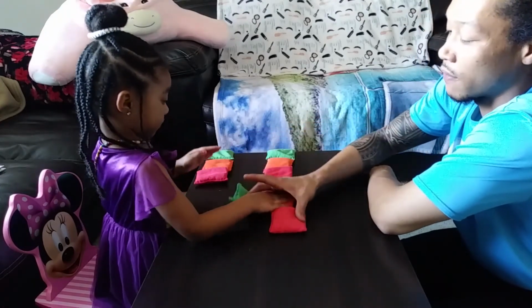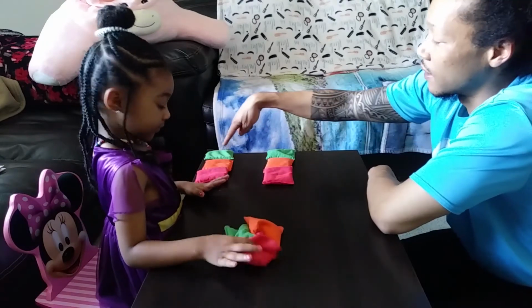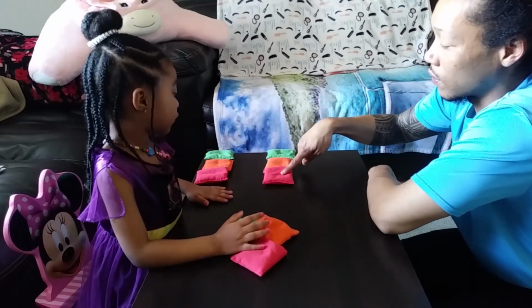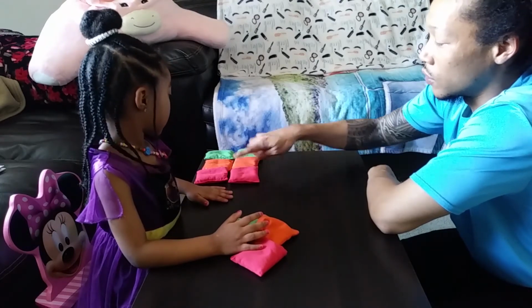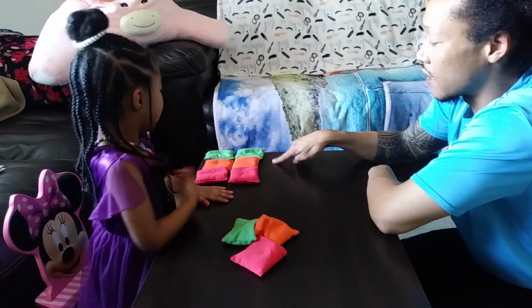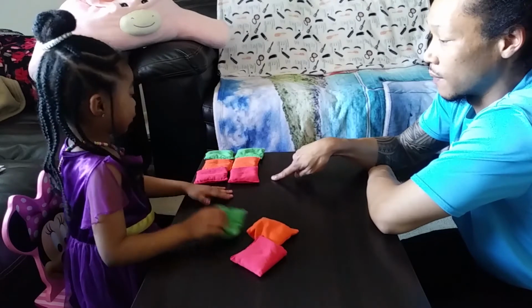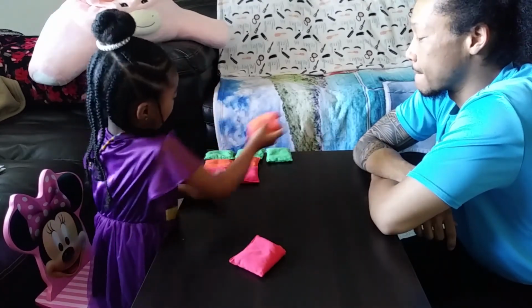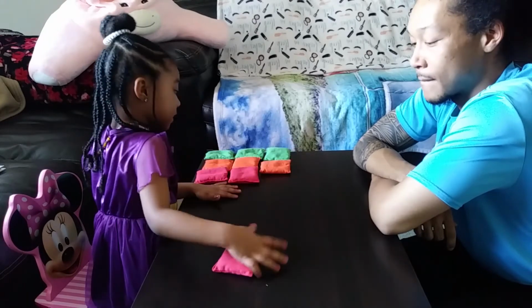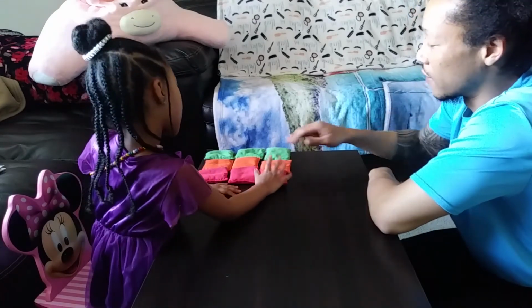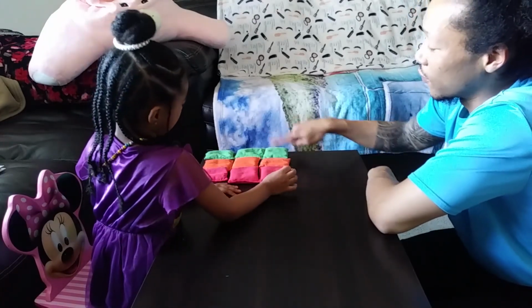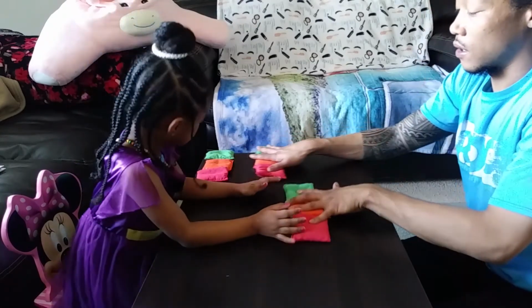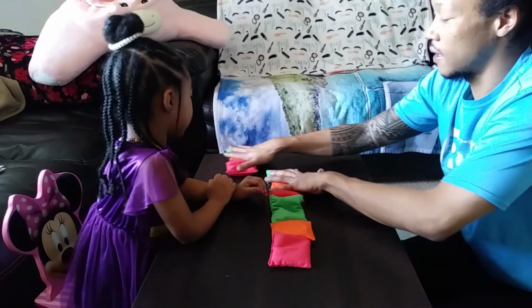So now you have 3 more bags. Let's see. Green, orange, red. Green, orange, red. Do those match? They look the same. Let's make another green, orange, red pattern over here. Oh, good. This one. Way to go. Nice pattern. Green, orange, red. I noticed that your patterns look just the same.